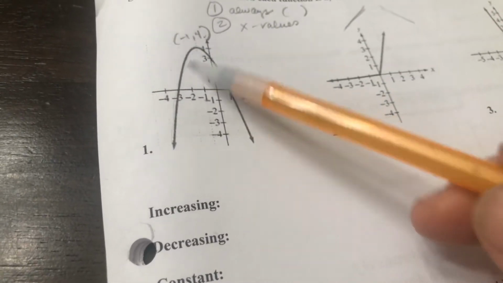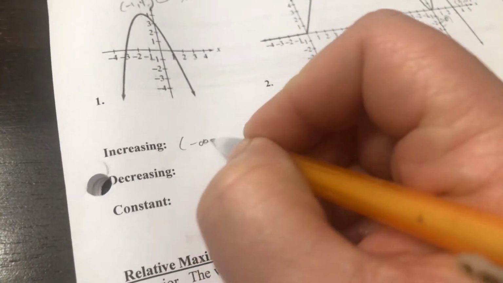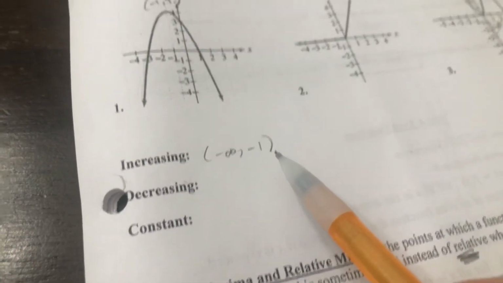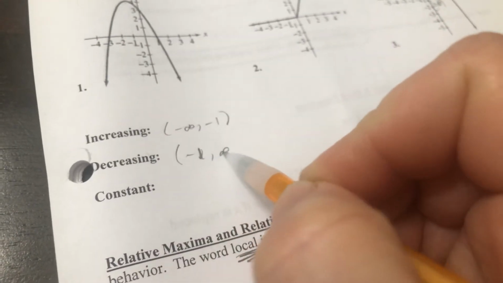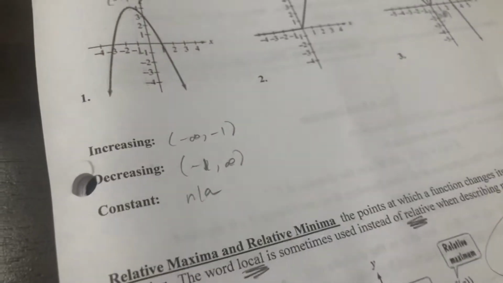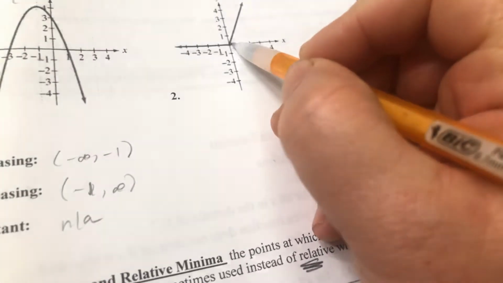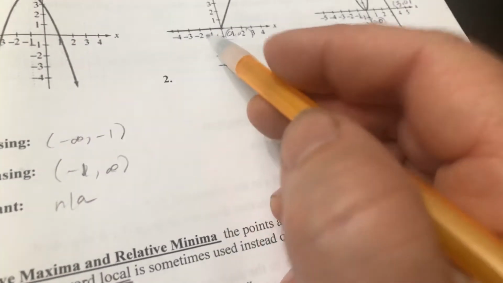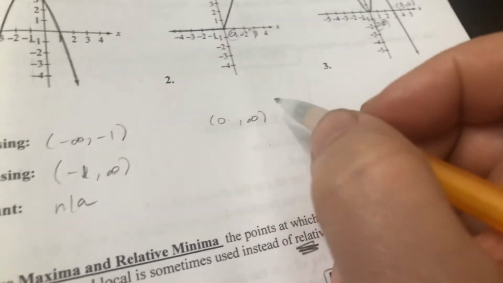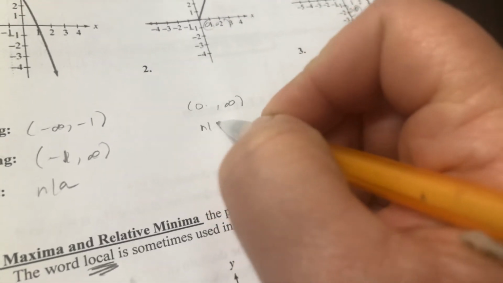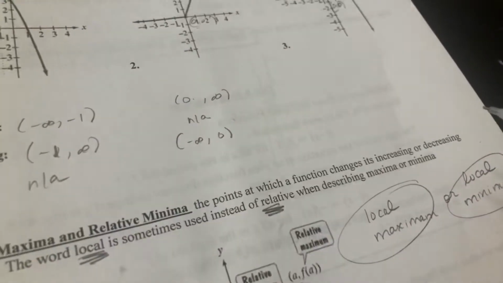So I went ahead and labeled that point right there, -1, 4. So you can see it's increasing from negative infinity to -1. Notice I use a parentheses and I'm only using the x value. It's decreasing from -1 to infinity, and there are no times when that function is constant. Okay, so let's look at this second picture. This is the origin, 0, 0. So it is increasing from 0 to infinity. Notice I use a parentheses. There's no place where it's decreasing, and it's constant from -infinity to 0.